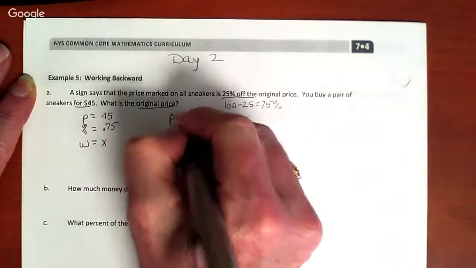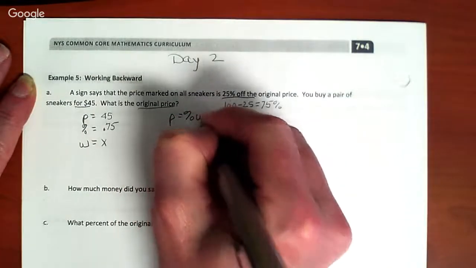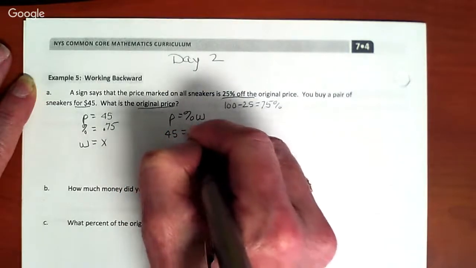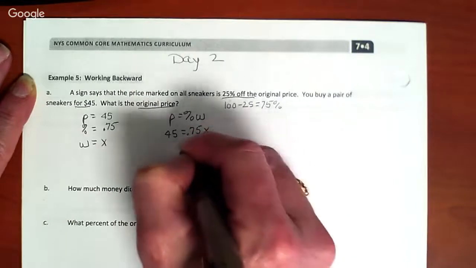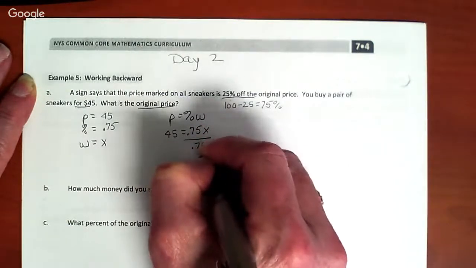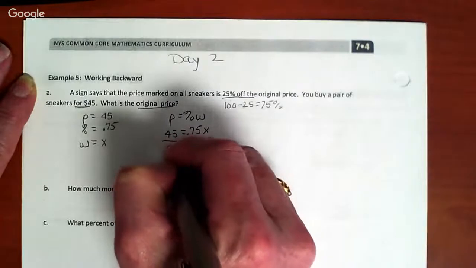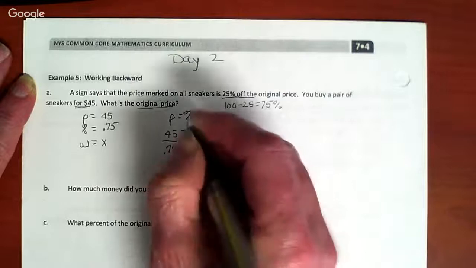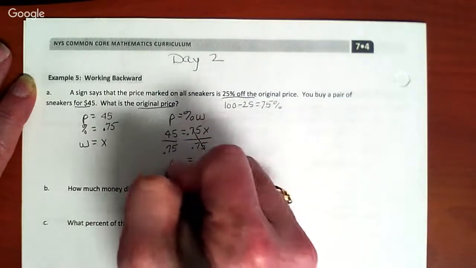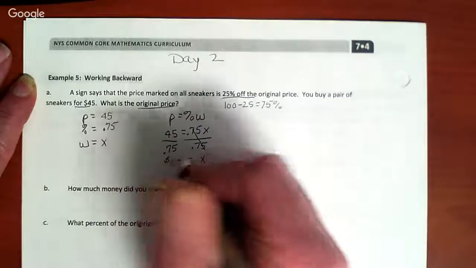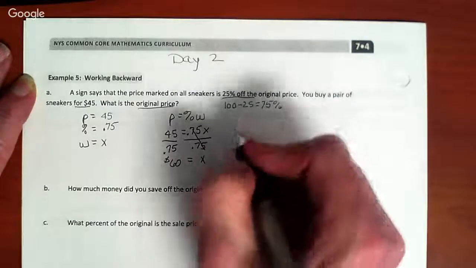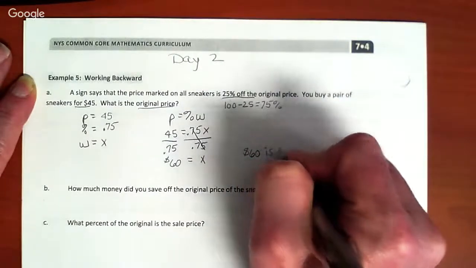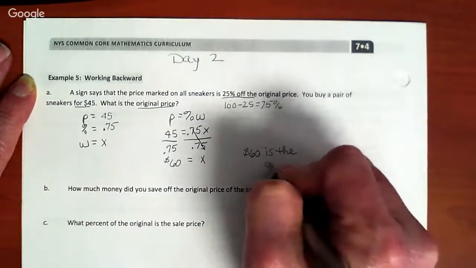So P equals percent times whole. So 45 equals 0.75 x. Divide both sides by 0.75. Cross that off. We get x equals $60, which was the original price. So $60 is the original price.